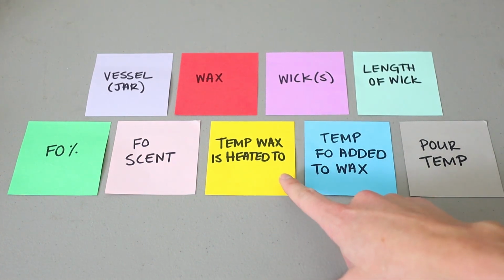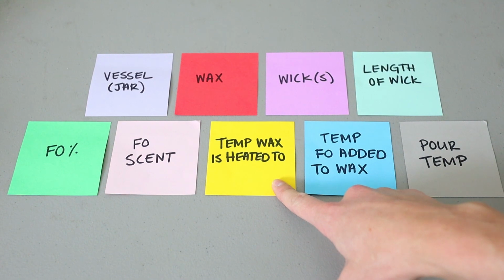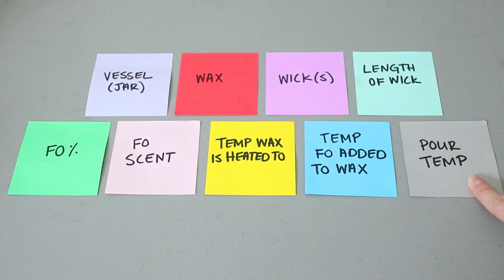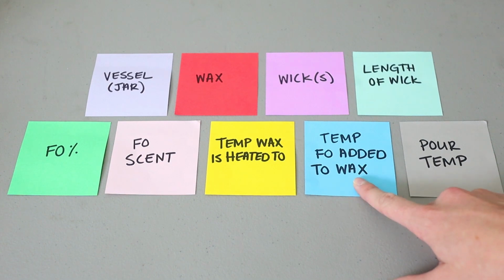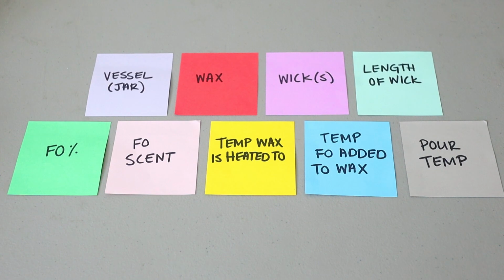I do pay attention to this one, obviously, but I don't really as much pay attention to this one. But this one right here is where you are going to have that sweet spot of binding that fragrance oil with the wax to make sure that when you are combining those two things, it's hot enough for it to bind together, spread throughout the candle, and so that it could possibly increase and give you better performance with your candle.